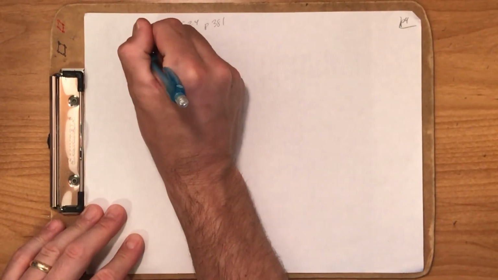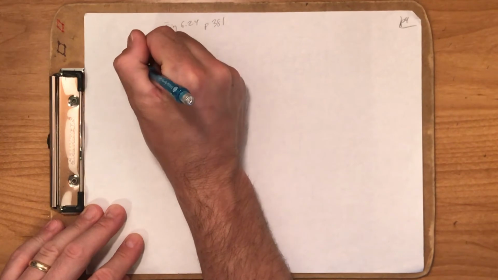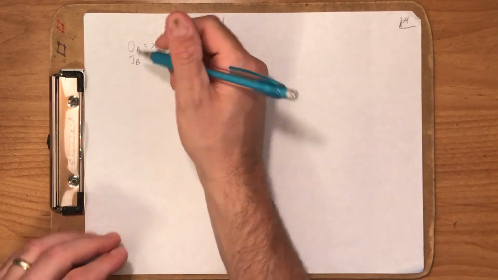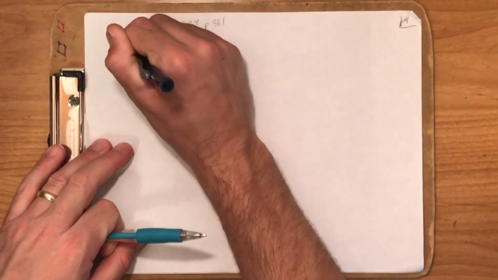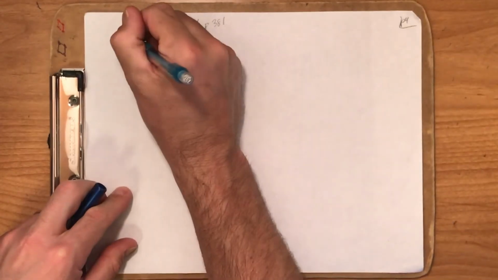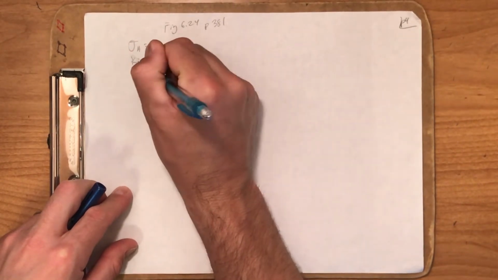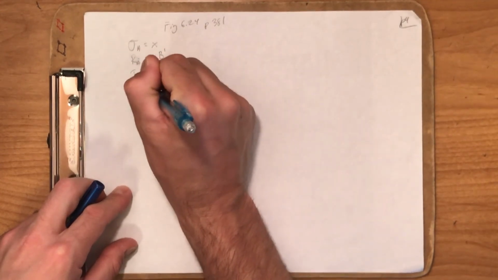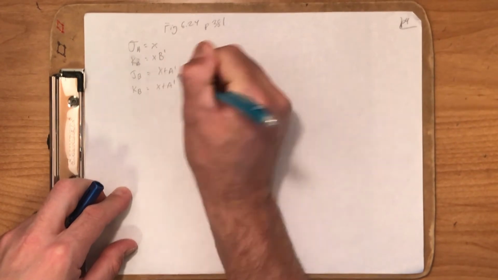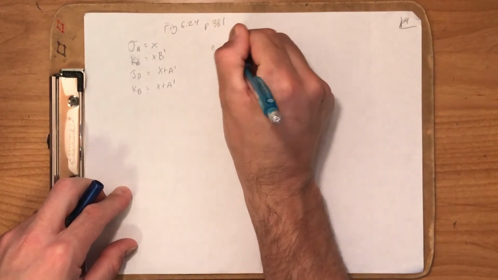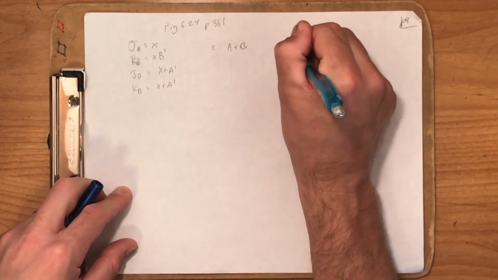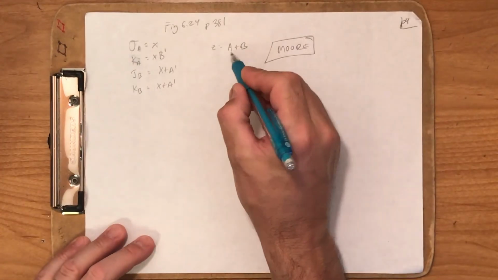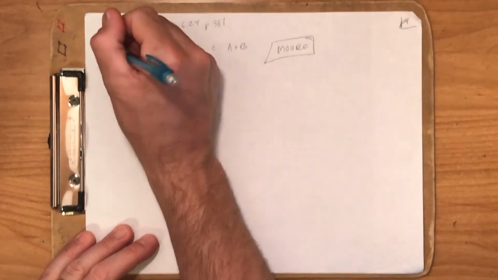So JA is equal to X, KA is equal to X and B naught. JB is equal to X or A naught, and KB is equal to the same thing, X or A naught. I should have stopped and asked you the question, is that a Moore or a Mealy model? But it's Moore again. There's no X here. So that's step 1.